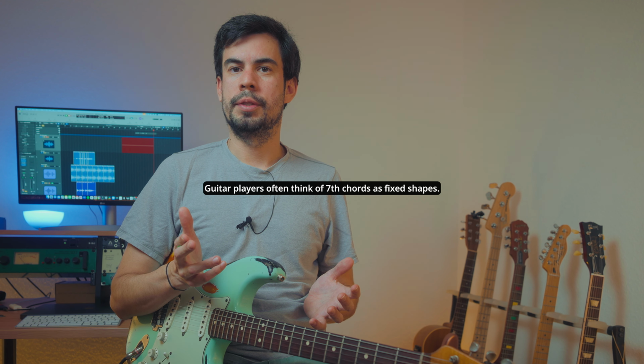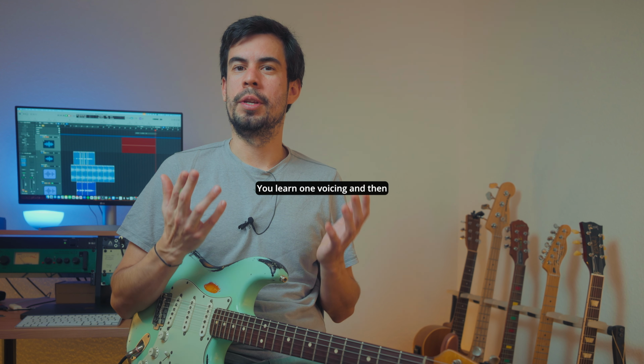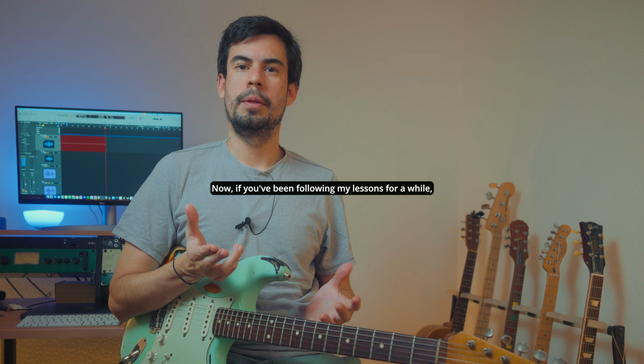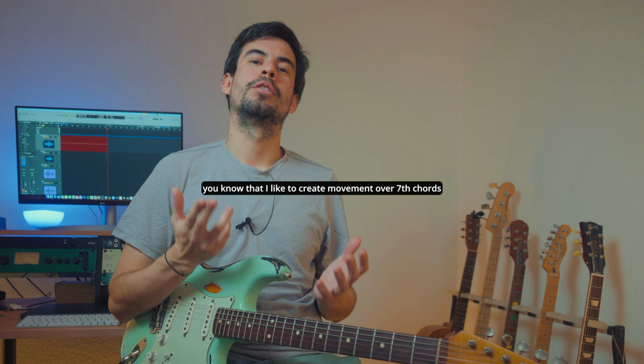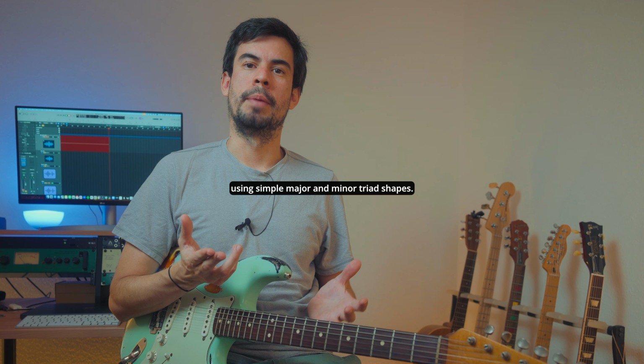Guitar players often think of seventh chords as fixed shapes. You learn one voicing and then you get stuck in that position. Now, if you've been following my lessons for a while, you know that I like to create movement over seventh chords using simple major and minor triad shapes.